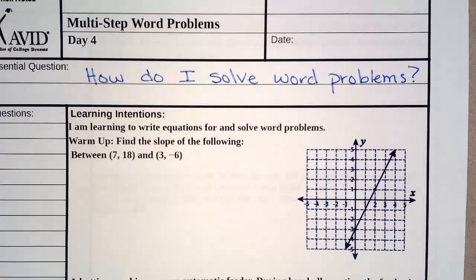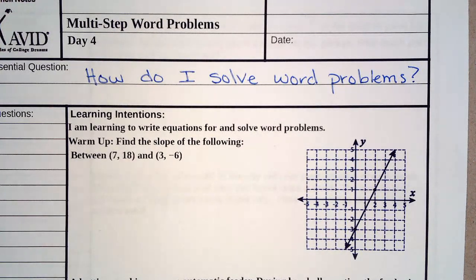Hello class, today we're looking at solving multi-step word problems. So how do I solve word problems is the essential question. Your learning intention: I'm learning to write equations for and solve word problems.